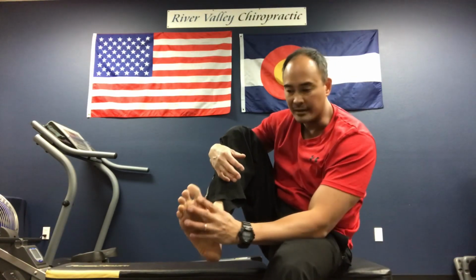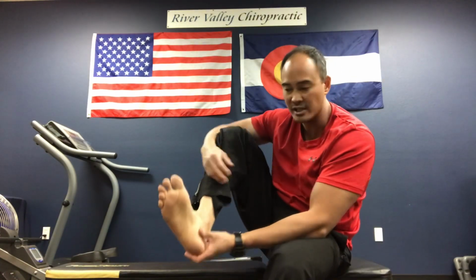Some of these folks are getting that flattened out arch, and then the structures on the bottom of their foot are getting tight. You're even getting some trigger points in the intrinsic muscles, some of those plantar muscles of the foot.